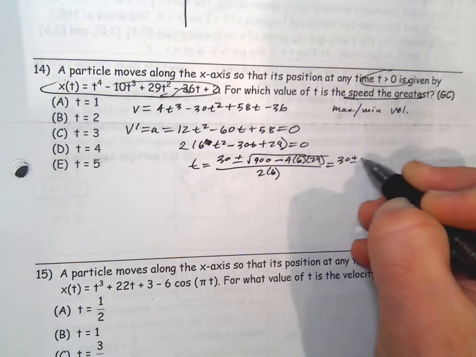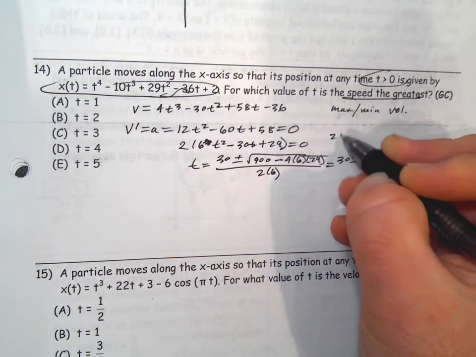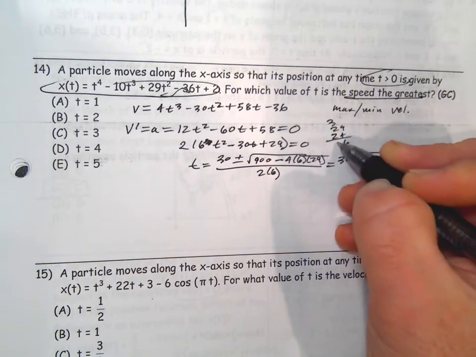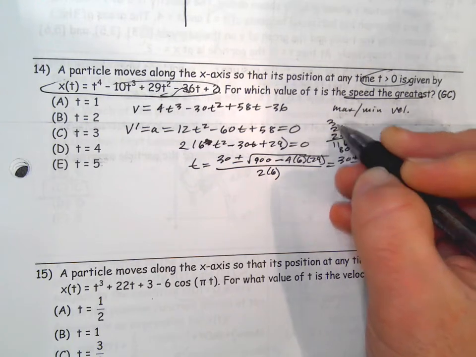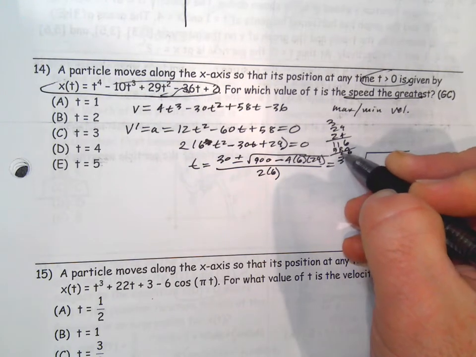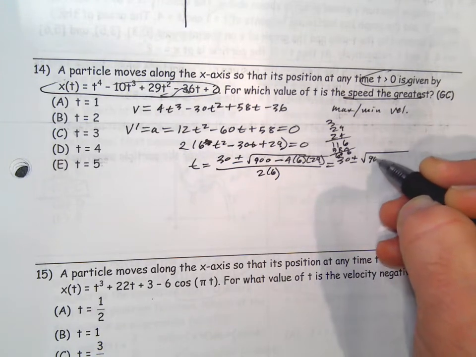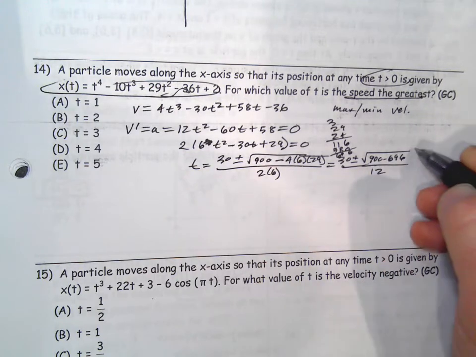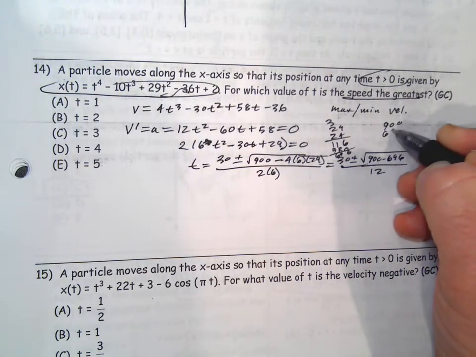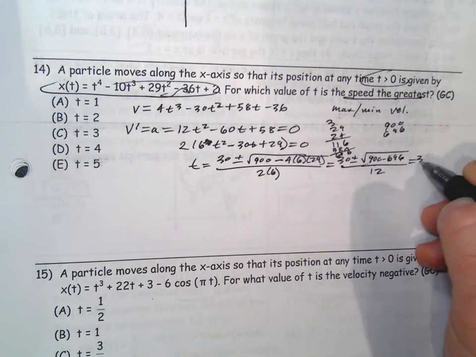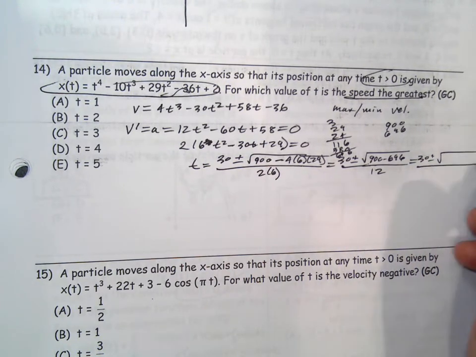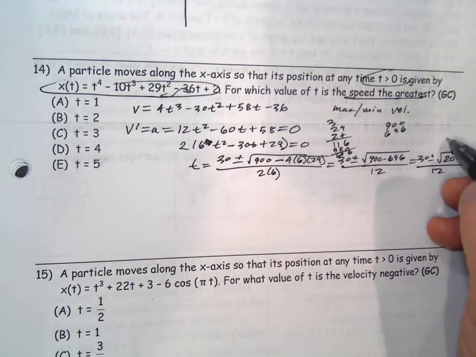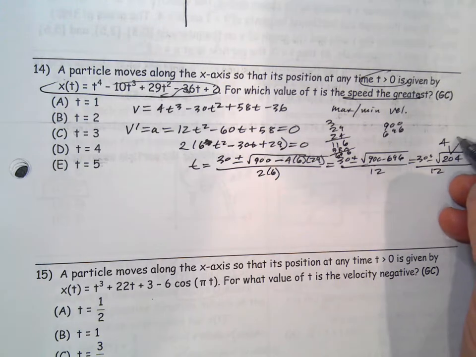So 24 times 29: 4 times 9 is 36, carry the 3, 8 is 11, 0. 18, carry the 1, 4 is 5, 6, 9, 6. 900 minus 696, which is going to be 204. We take a 4 out of this, 51.